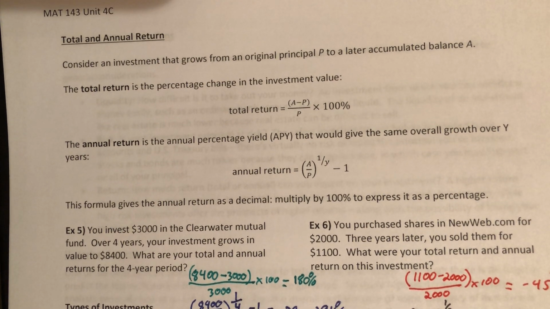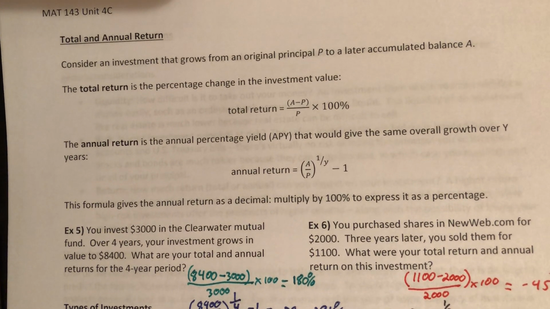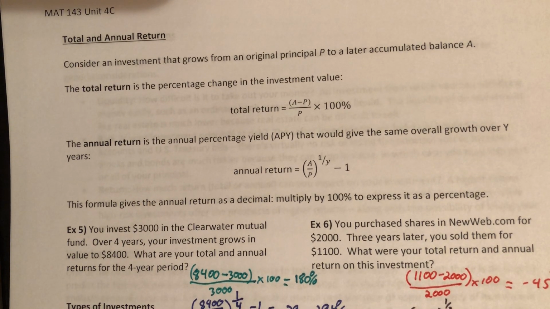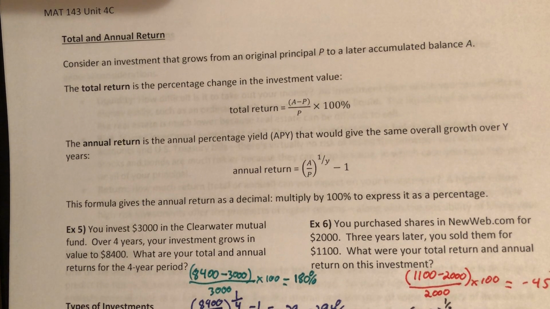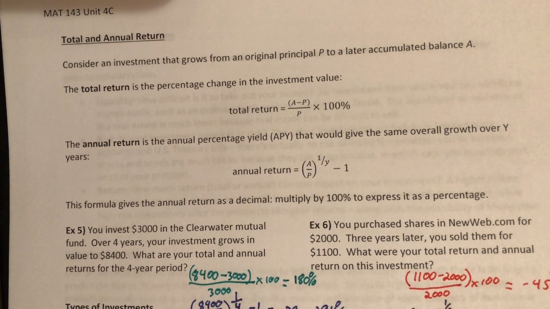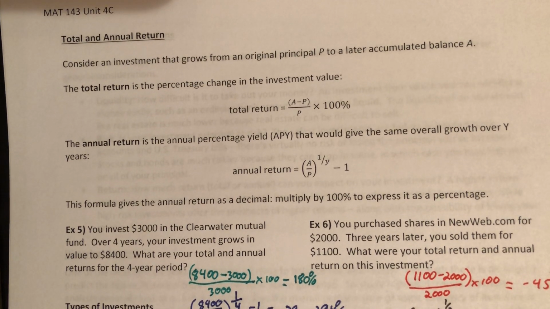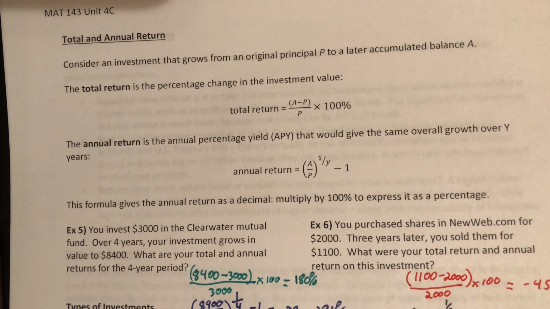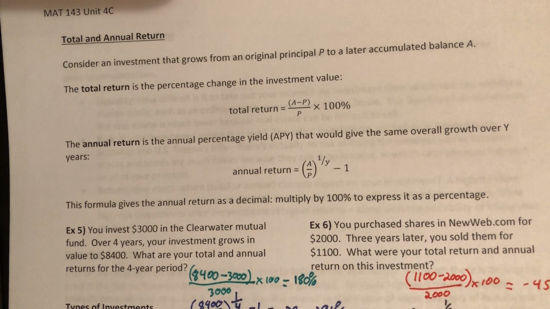Once again, parentheses are essential. And then times by 100. And then for the annual return, we're going to take the ending amount divided by the starting amount, raised to the 1 divided by y for the number of years, and then minus 1 on the end.